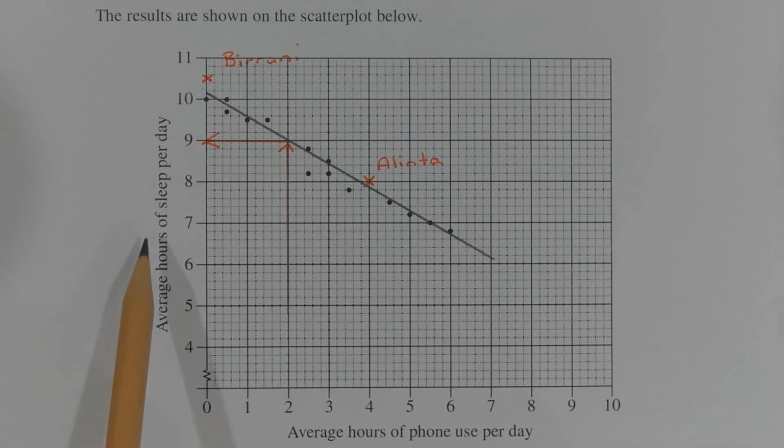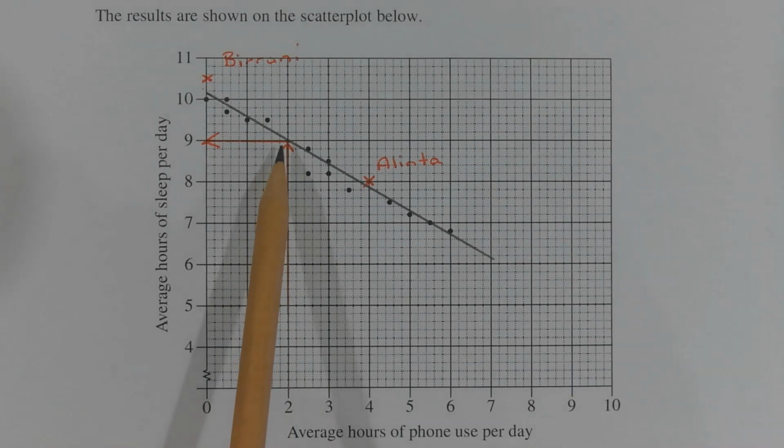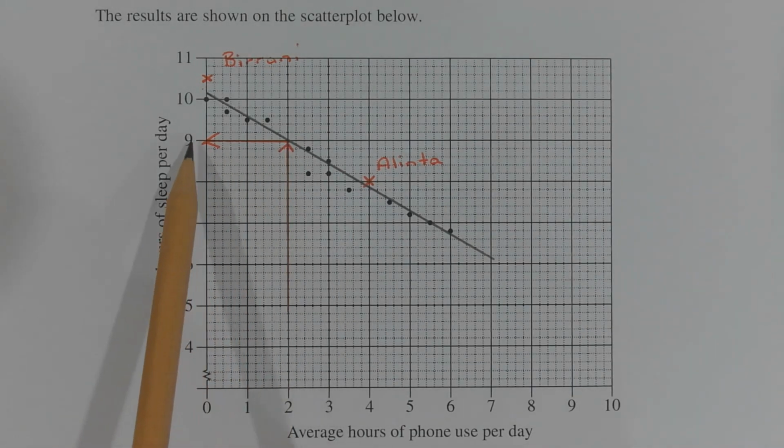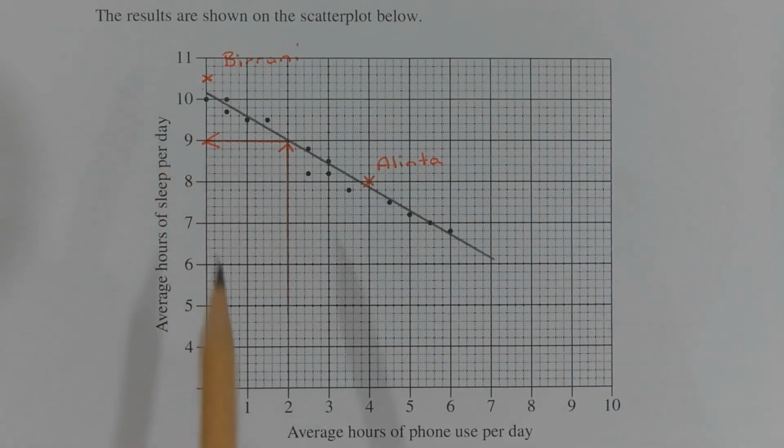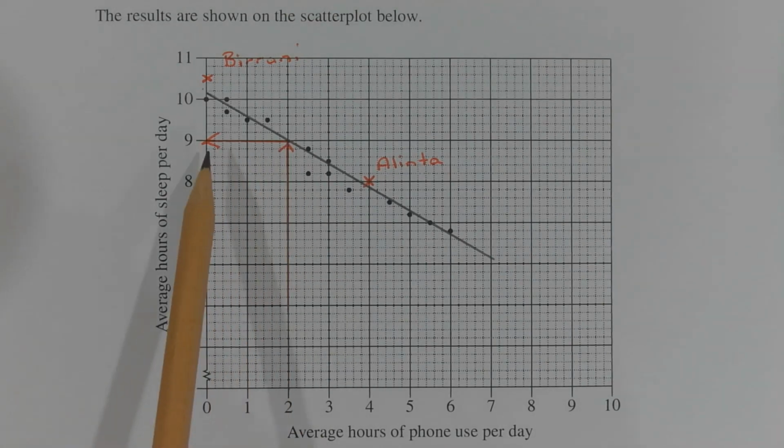To find the average hours of sleep per day for a student who uses the phone for 2 hours per day, locate 2 on the x-axis, project upwards until you strike the line of best fit, and then project across to the y-axis and read the value that is next to the line. And in this case, for a student who uses the phone for 2 hours per day, it is estimated that that student will get 9 hours of sleep.